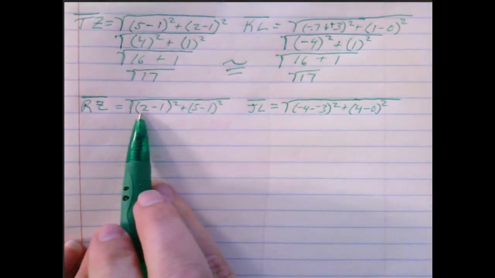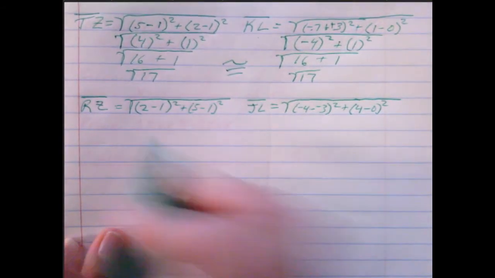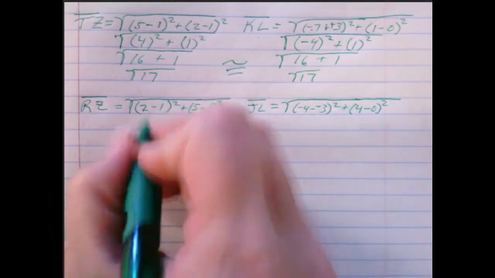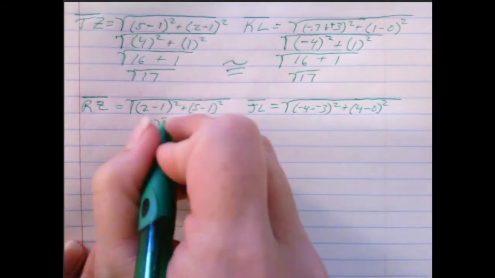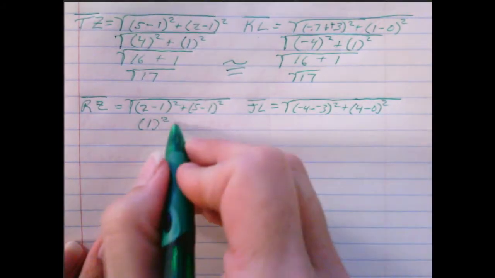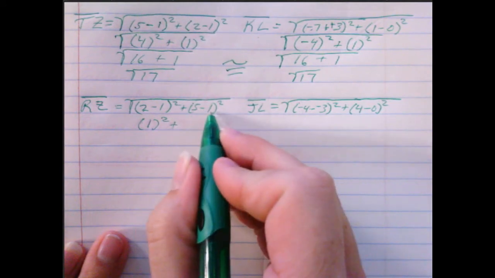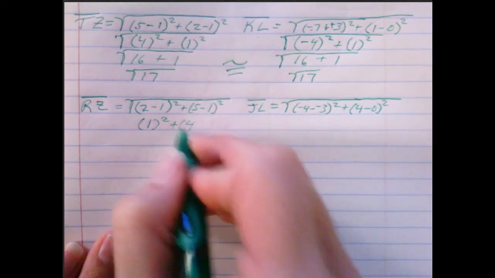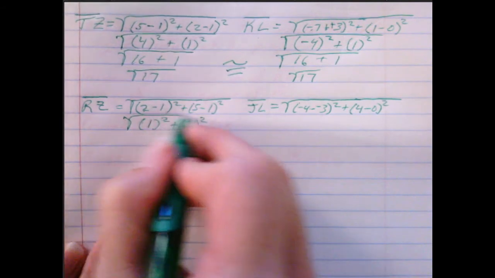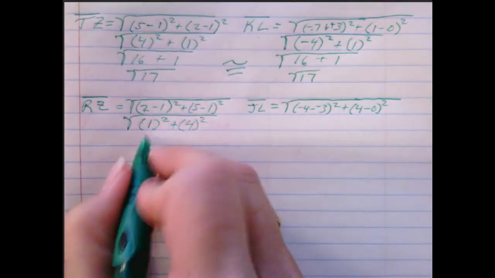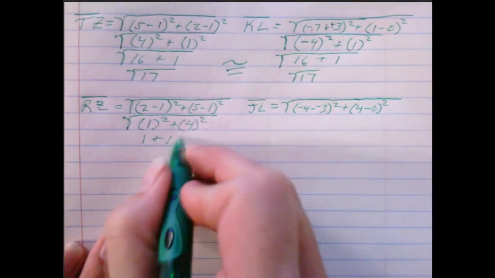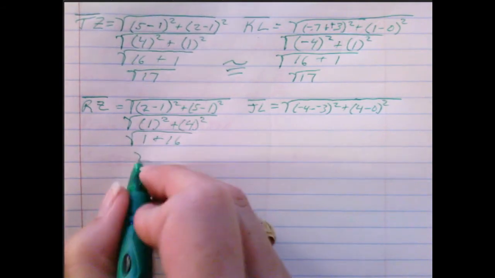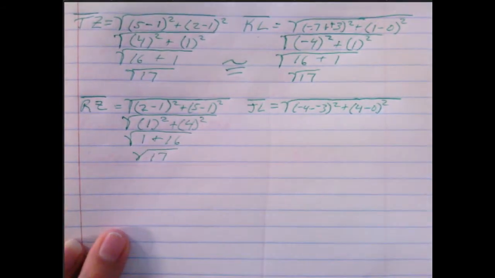So again, we're going to work the RZ side first. So 2 minus 1 is 1 squared, plus 5 minus 1 is 4 squared, and then we have our square root symbol. 1 squared is 1, 4 squared is 16, so this is square root of 17.